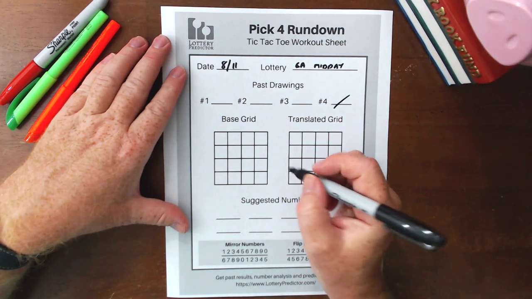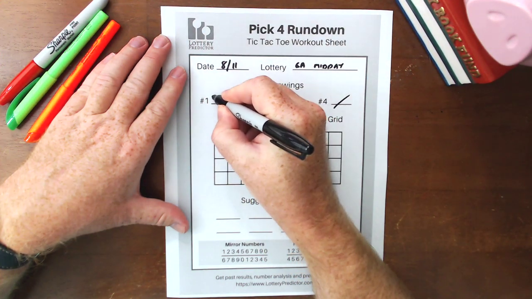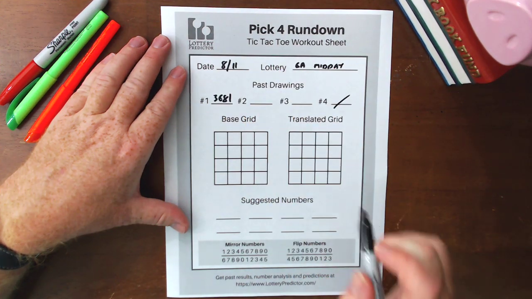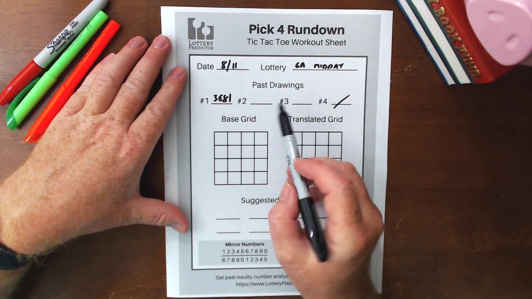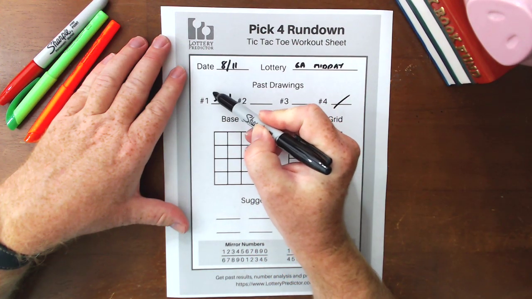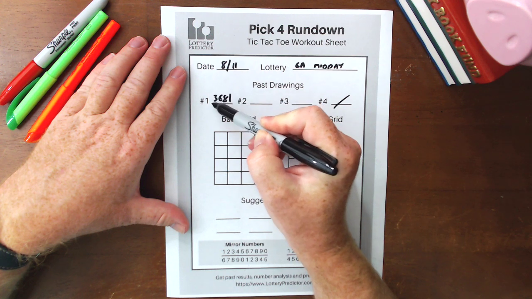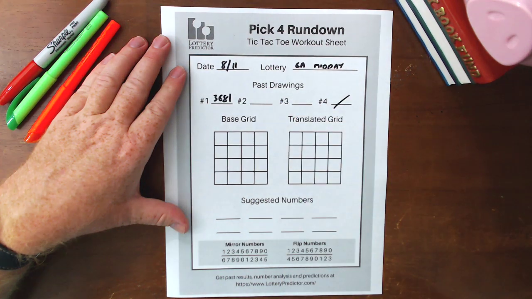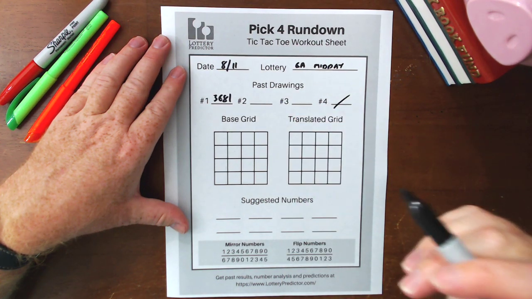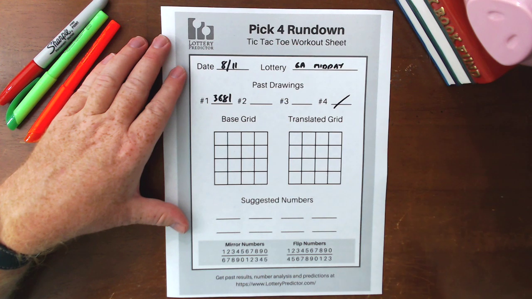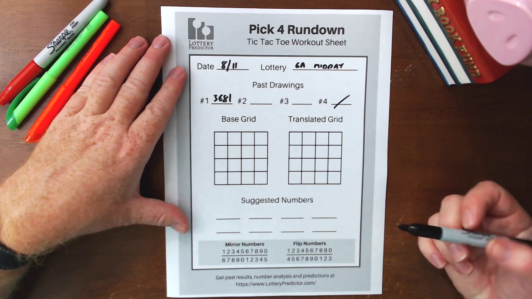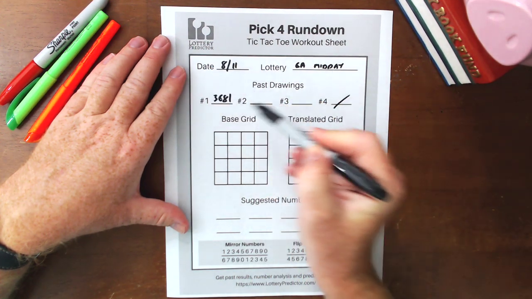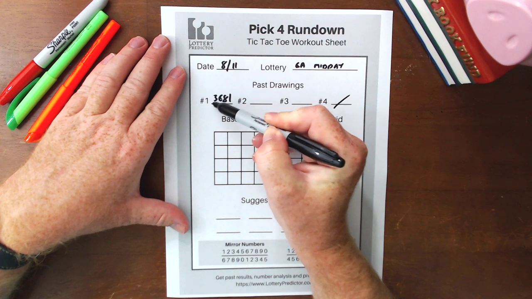So in Georgia on 8/11 in the midday, the result was a 3681. So we're going to start with that number. Now you're going to need to get 2 more numbers that start with the first number of the result you're using. So we're going to need 2 more numbers that start with this 3 here. So what you need to do is go ahead and find the past results. As I said, they're on lotterypredictor.com if you want them, or you can look on your state website, and you're going to need to find the 2 recent results that have that first number. So from Georgia, we need the 2 most recent results that start with a 3.